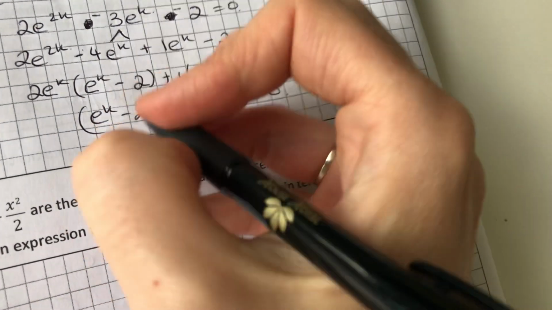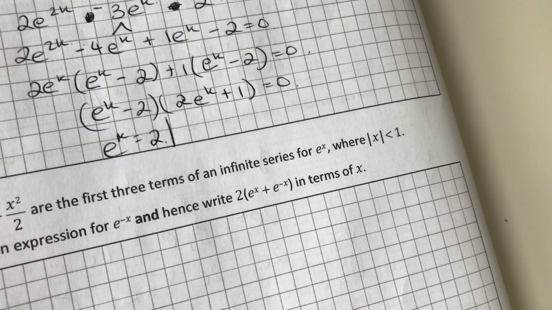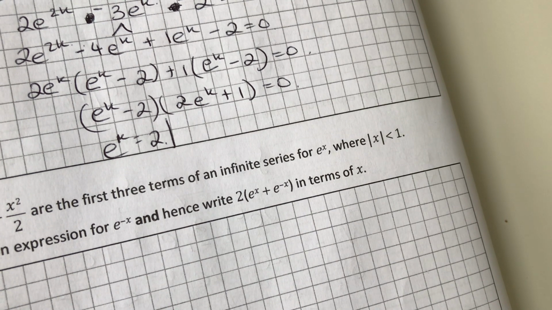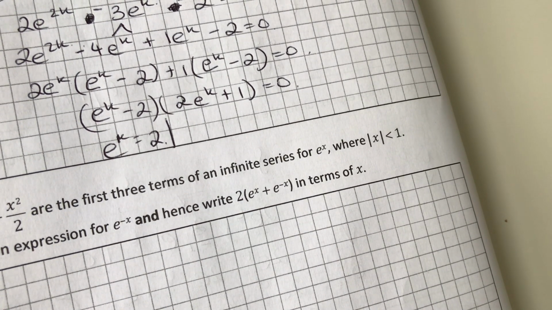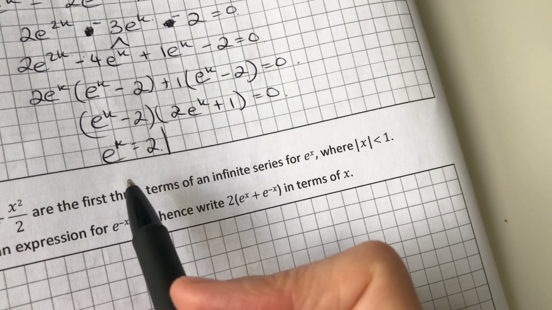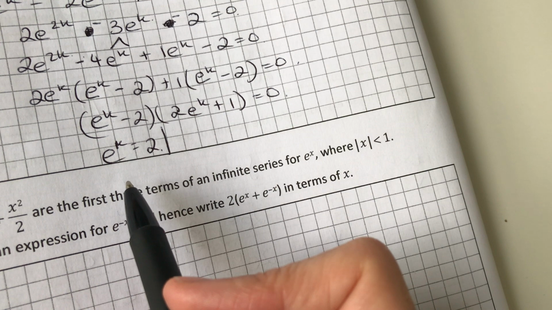And I'm going to use logs to figure that out, throw it into my calculator, and I should end up with e^k is equal to 2.